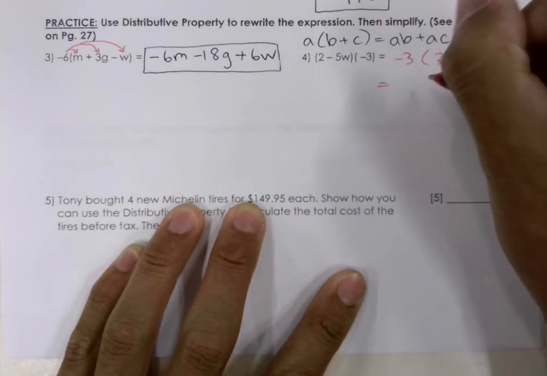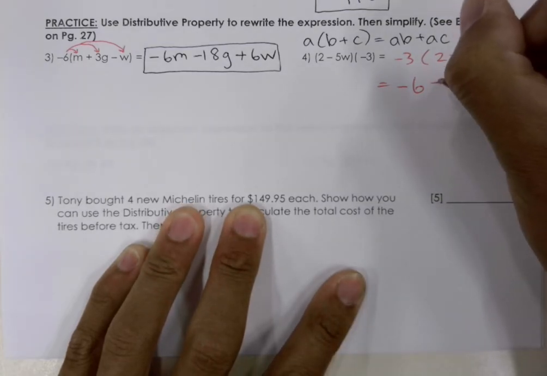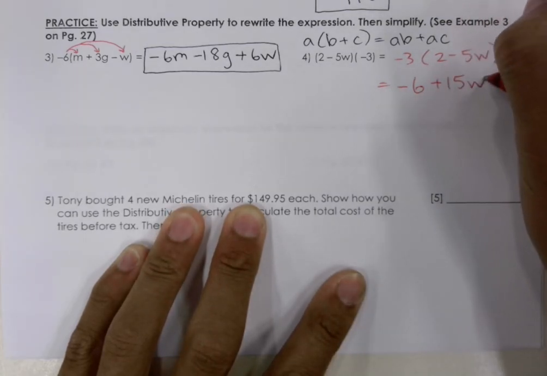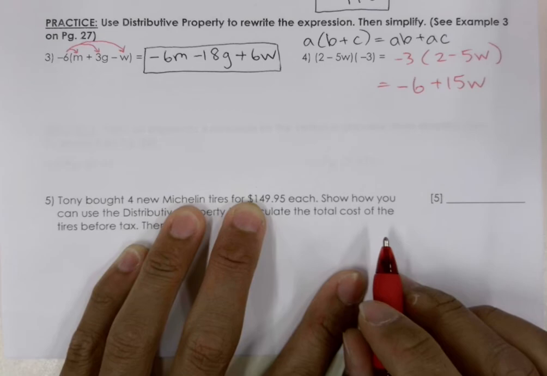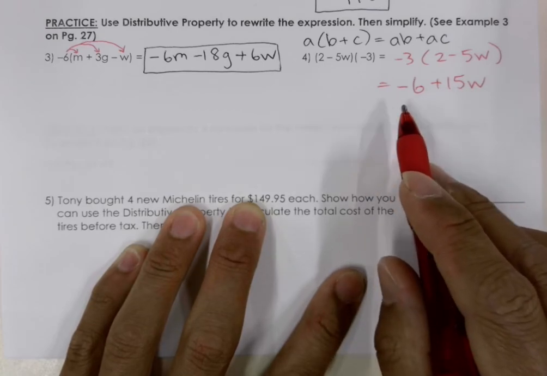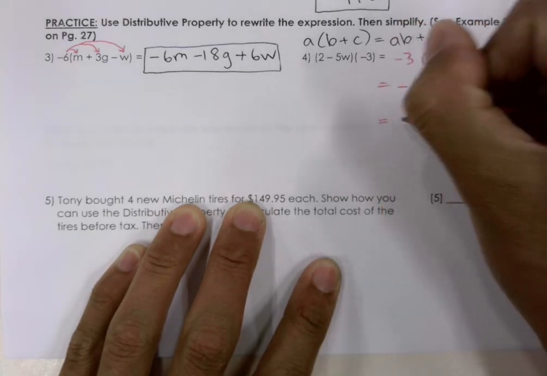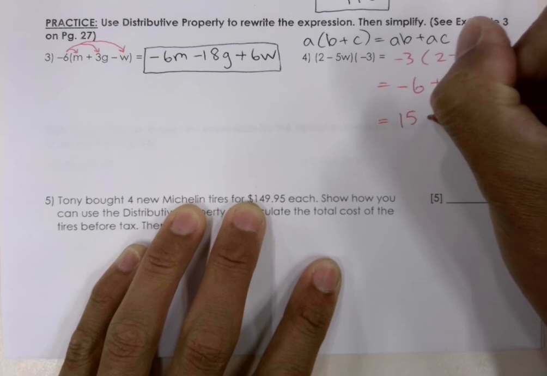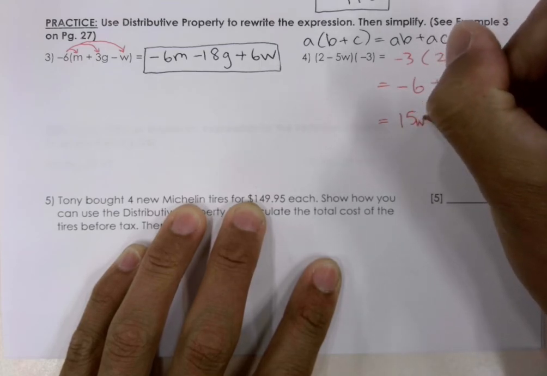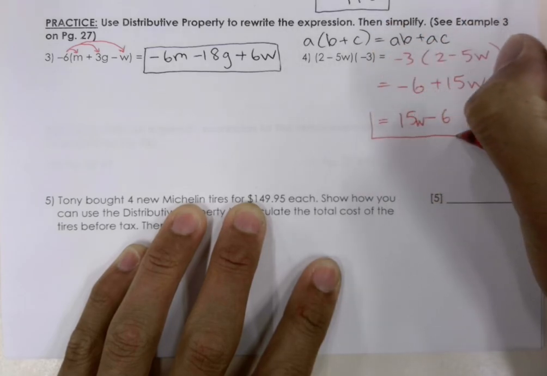So what we're going to get is negative 6 plus 15w. And I am going to make sure that the variables with the highest power are first in my list. So I'm going to put the 15w first and then subtract my 6. Box that as my final answer.